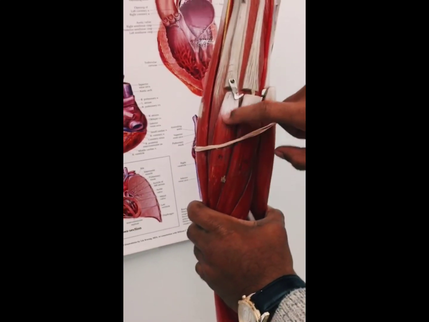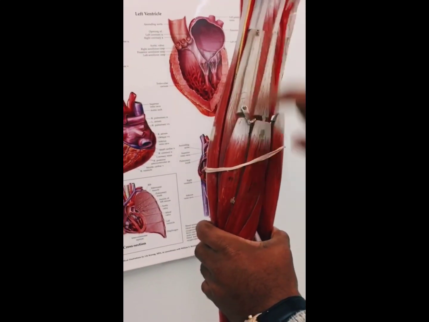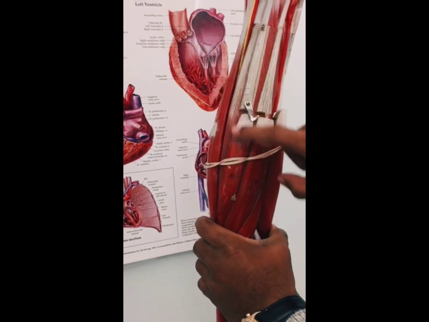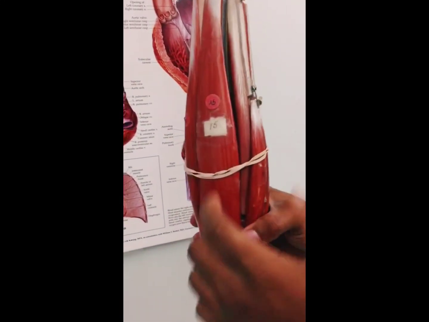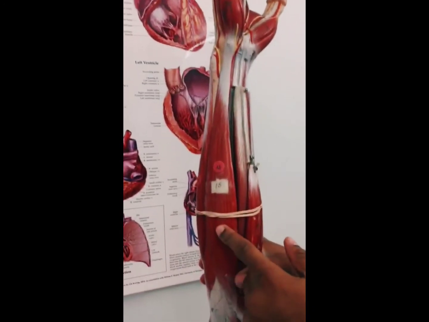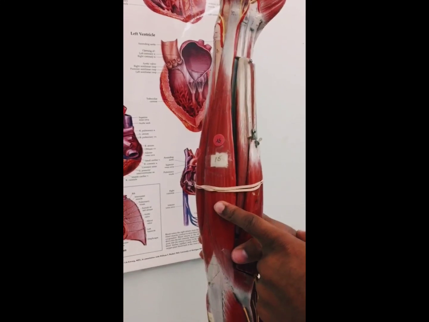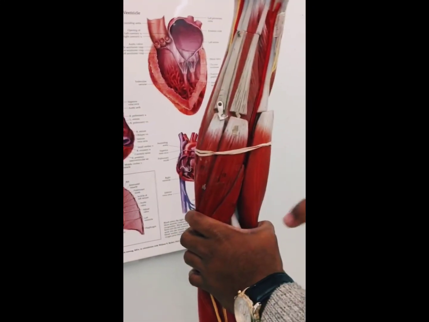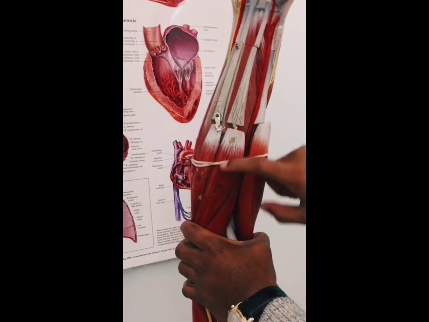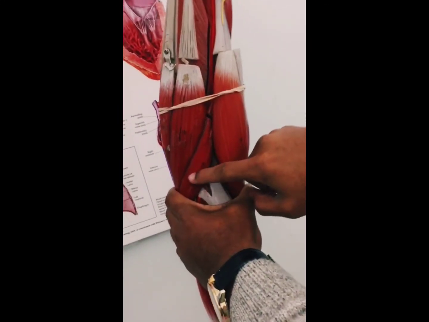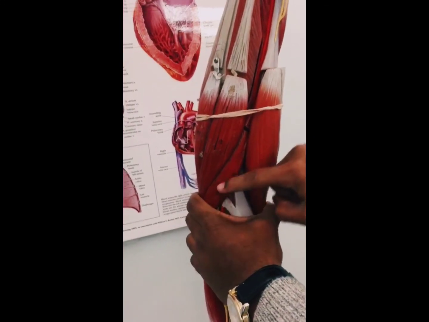And this one, if you follow it, leads you to the palm of the hand. So the name for this will be the palmaris longus. Right? And this one, if you follow it, leads you to the pinky. So the name for this will be your flexor carpi ulnaris. Got it? Now between the flexor carpi radialis and the brachioradialis, we have this one called the pronator teres.